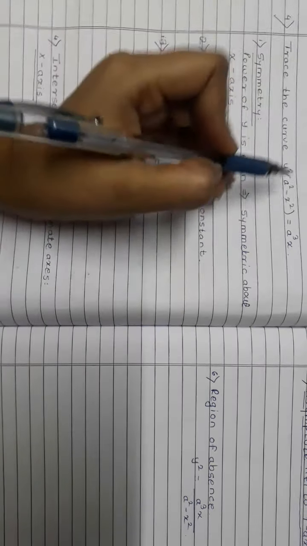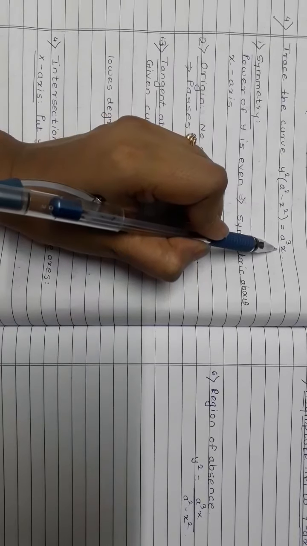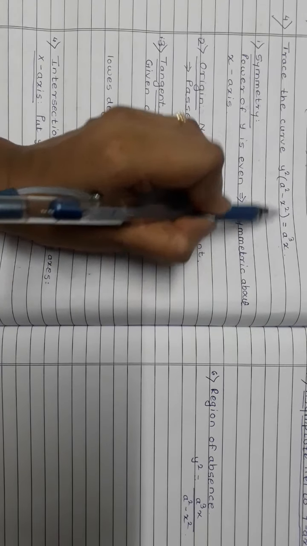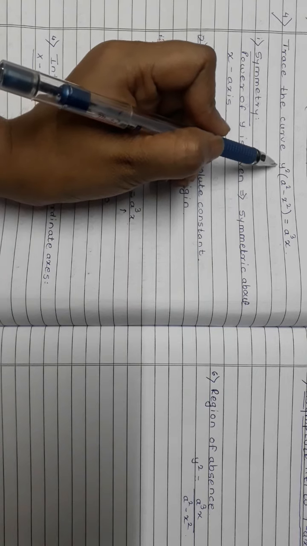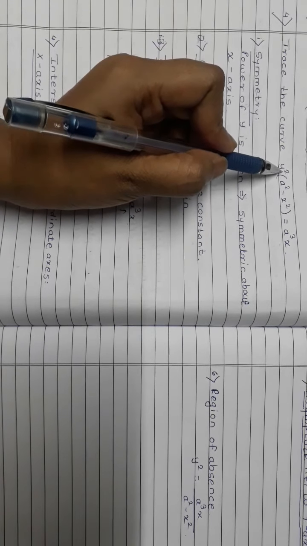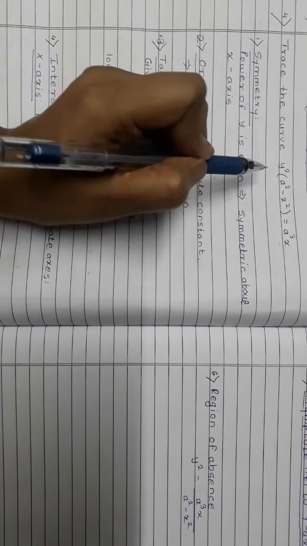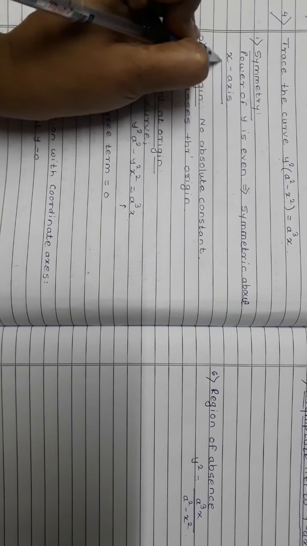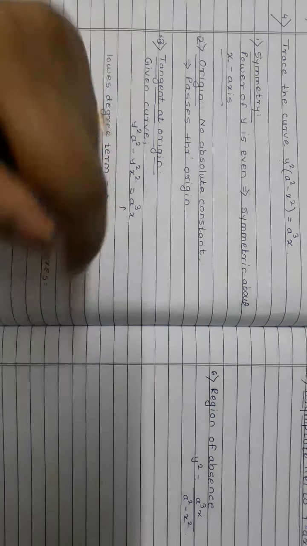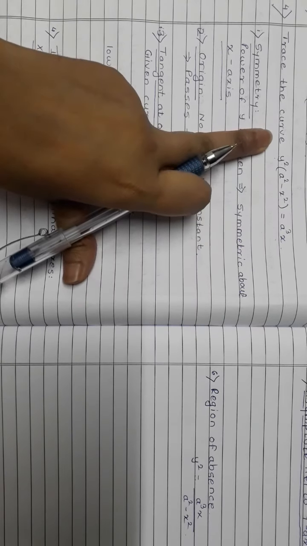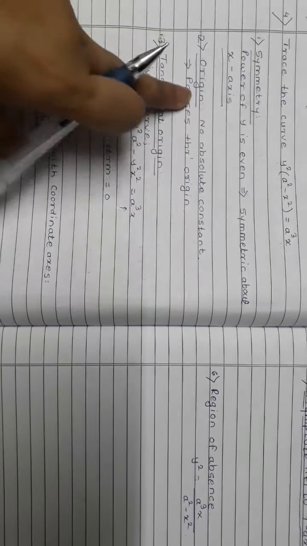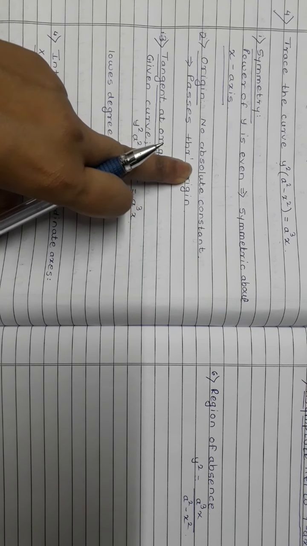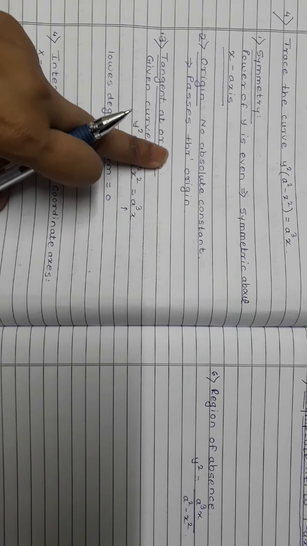When you observe, the power of x is even here and odd here, so I cannot use the x term. Now go to the power of y. The power of y is even throughout, so that means this should be symmetric about the x-axis, correct? The next thing is to verify whether the origin lies on this or not. For that, just substitute x equal to 0, y equal to 0 in the given equation. Yes, I'm getting 0 back, so the absolute constant is not present, so it passes through the origin, right?